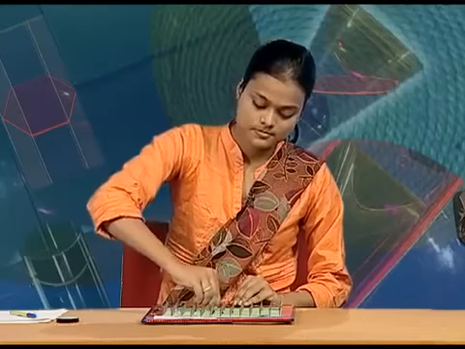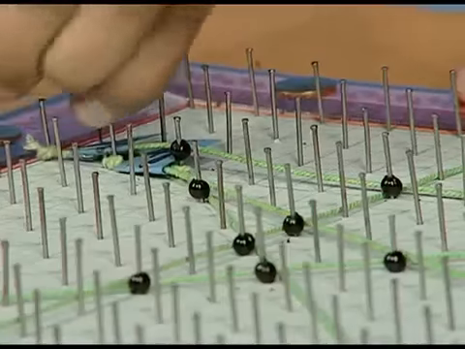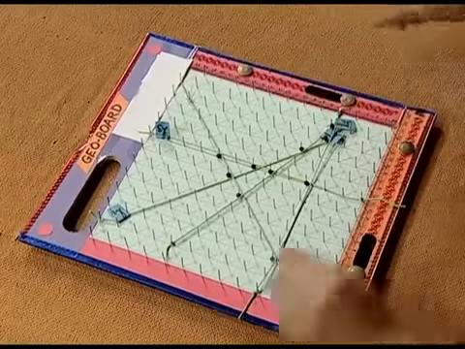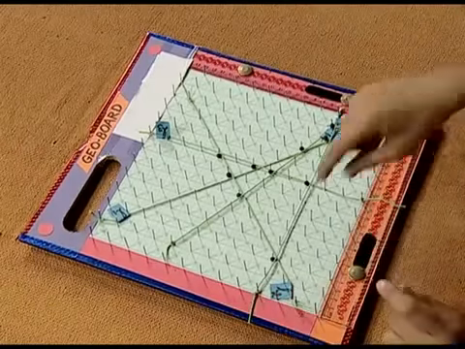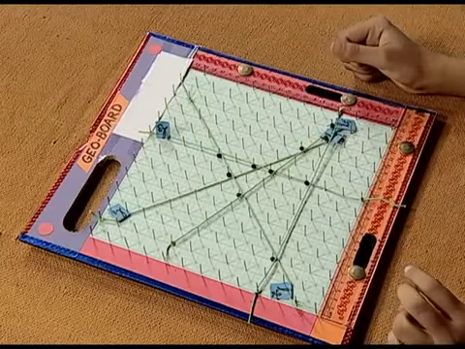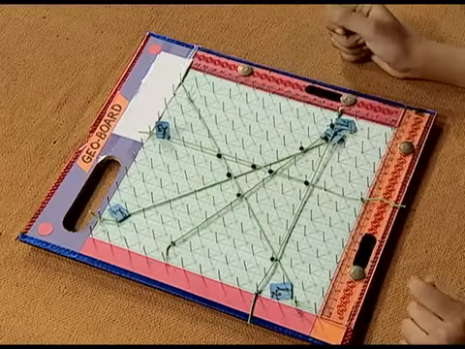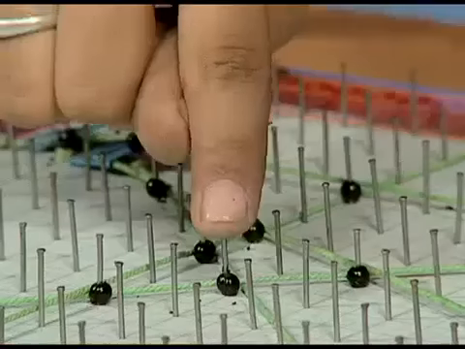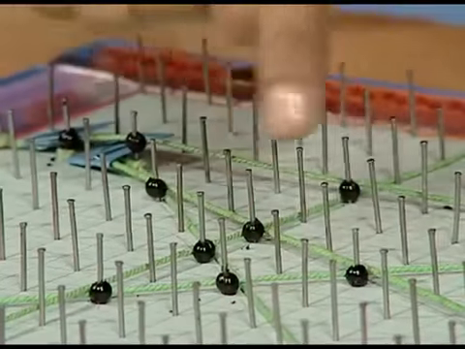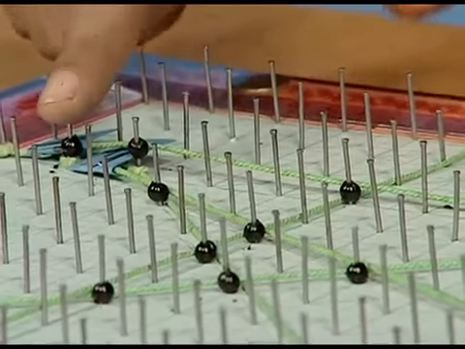Instead of beads, you can also take thermocol balls. 8th point, 9th point and the 10th point. Again, we see when the 5th line intersects the 4 lines, how many intersection points are there, or we can say the maximum number of intersection points? The maximum number of intersection points is 1, 2, 3, 4, 5, 6, 7, 8, 9 and 10.